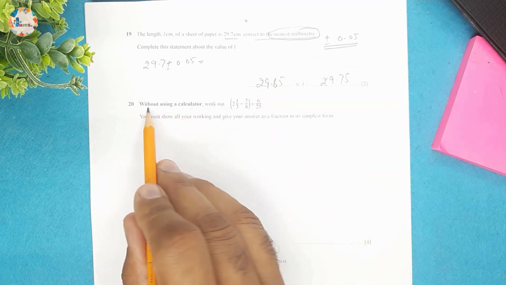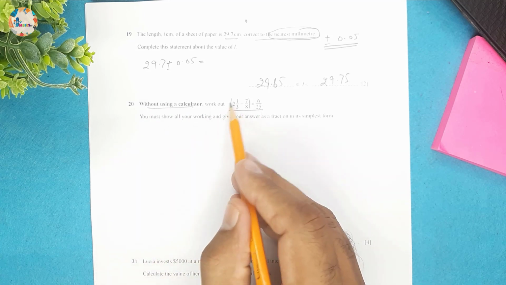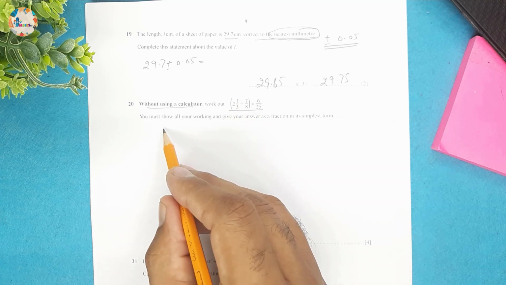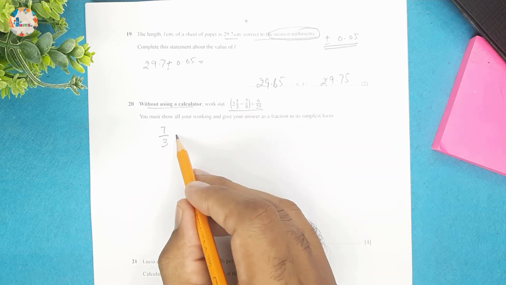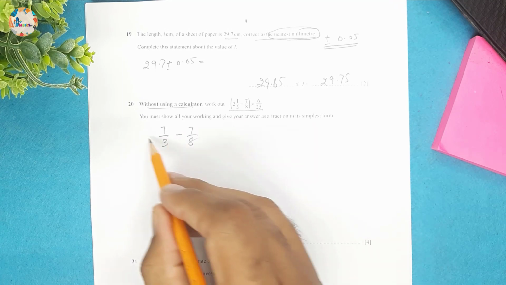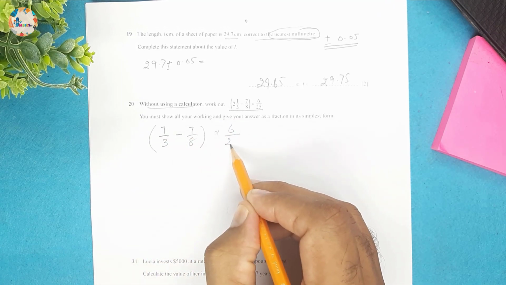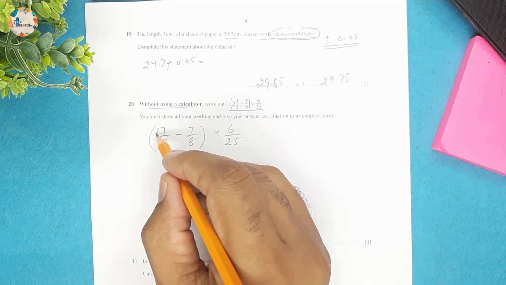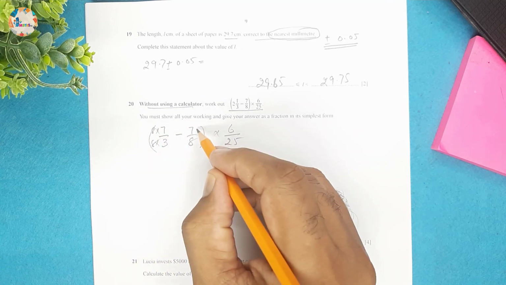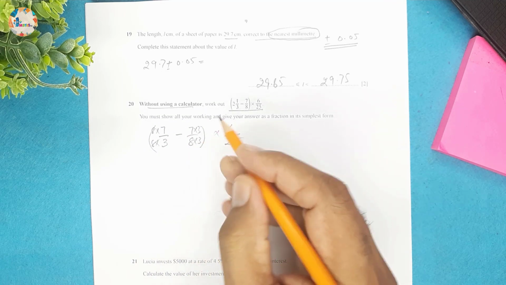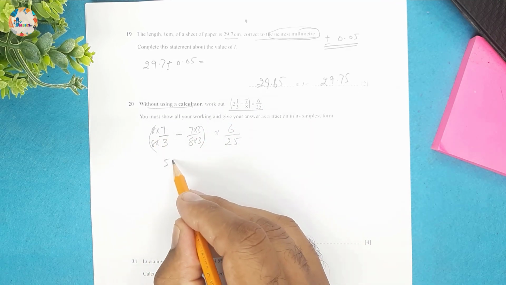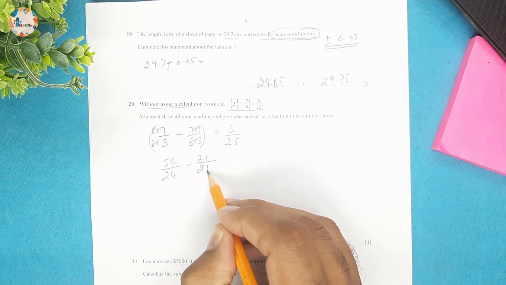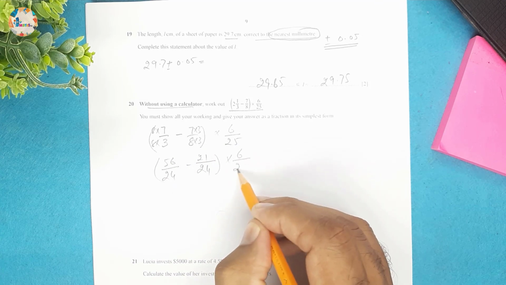So without using a calculator, we have to find this fraction. We'll be changing the mixed fraction into an improper one. 3 2s are 6, 6 plus 1 will be 7. So 7 by 3 minus this will be 7 by 8, and the multiplication is 6 over 25. So we can equalize the denominator to 24. So this will be multiplied by 8 and this will be multiplied by 3. So this will be 56 over 24 minus 21 over 24, and this one multiplied by 6 over 25.